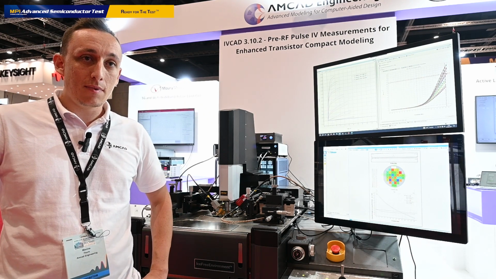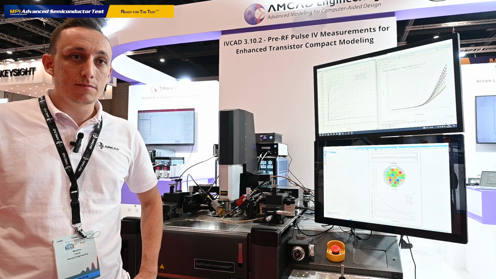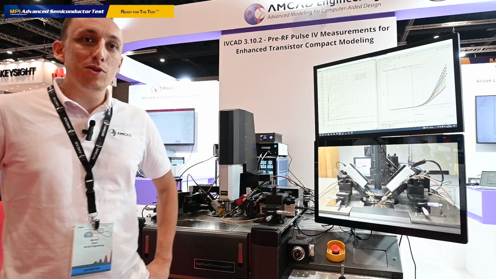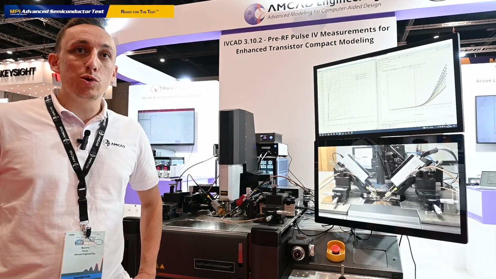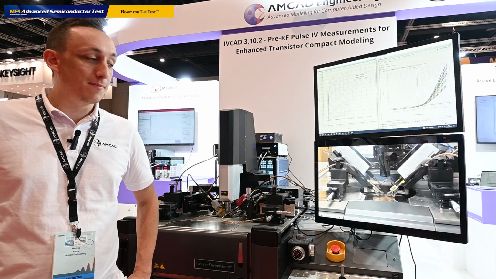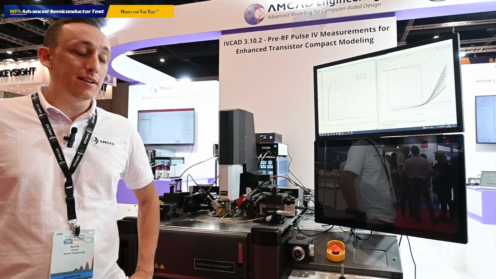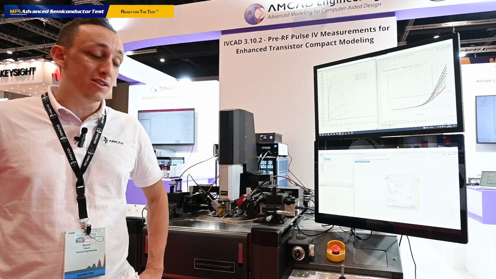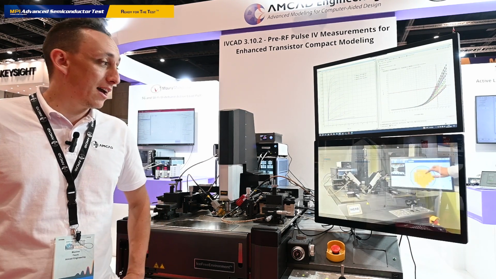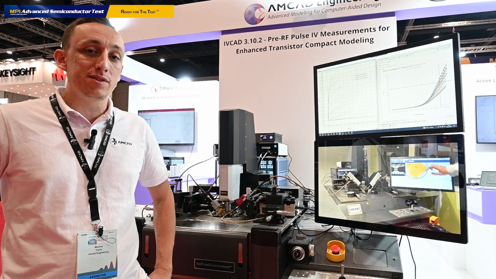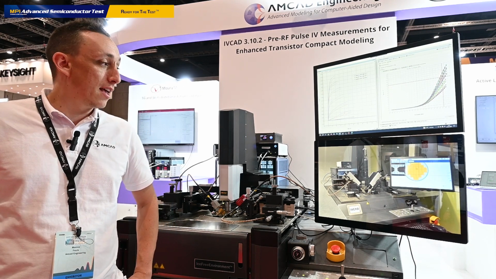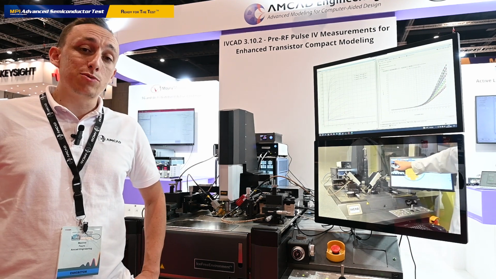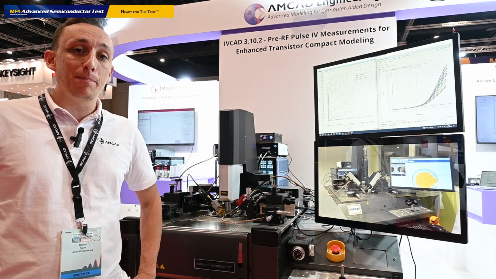Can you share any practical application or case studies where this technique has shown measurable benefits? The pre-RF pulse measurement technique will permit to take into account the dynamic trap effects, so it doesn't need a trap model. We have done the job to extract a compact model using two solutions: the classic method, but using a trap model, and the second one without trap model using pre-RF pulse measurements. And we've seen a time benefit of 30% to extract the model with comparable performances.